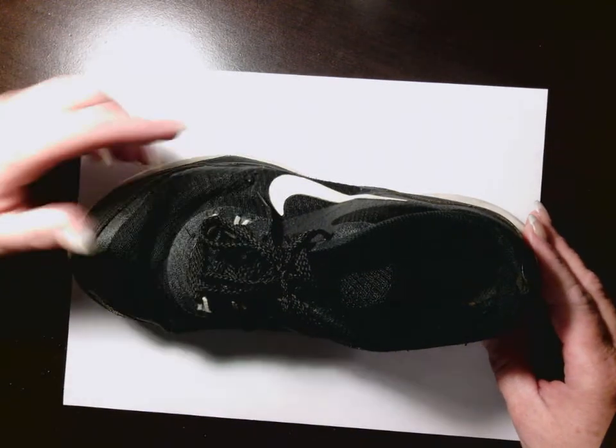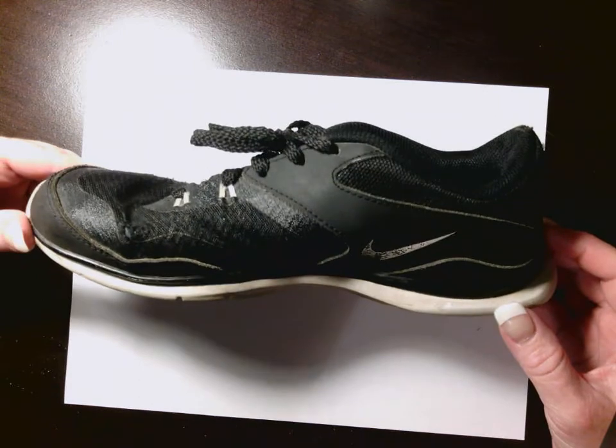The second thing I want you to know and understand is we're not putting our shoe down and tracing around it. We're going to take our shoe and look at it from a different viewpoint. So I'm actually going to set mine on the table on my desk, just set it up there like that.